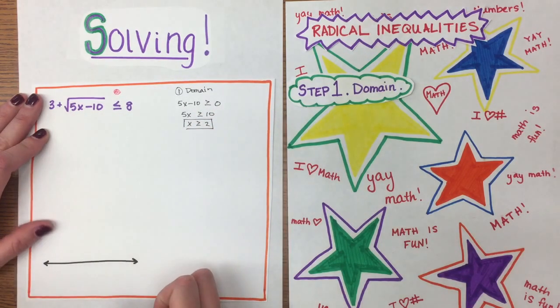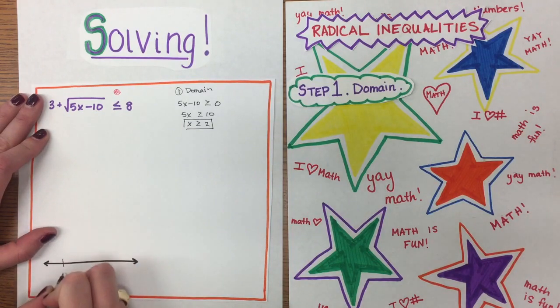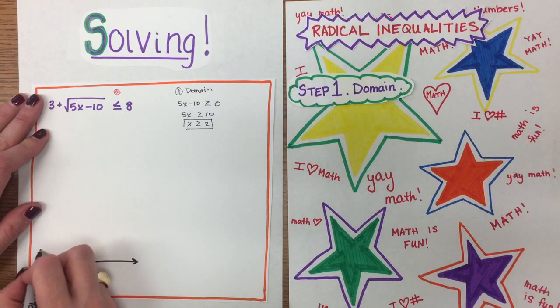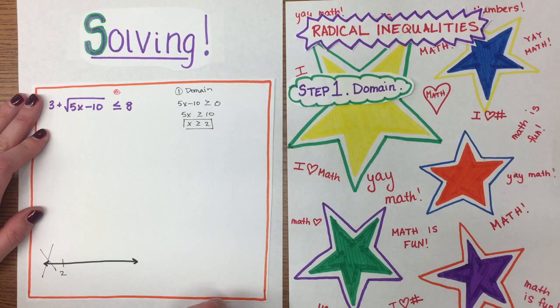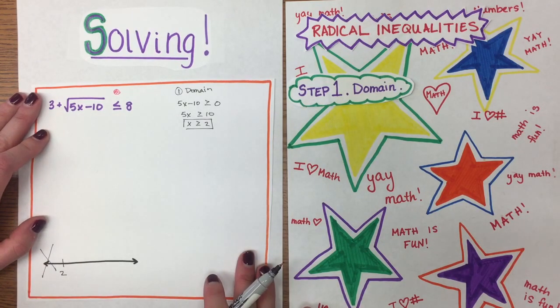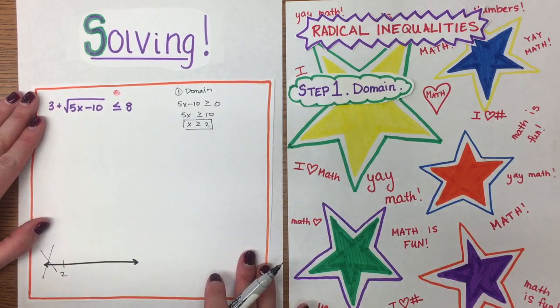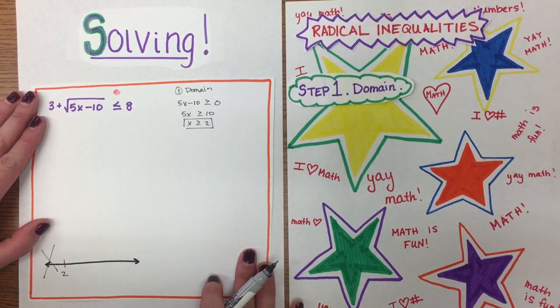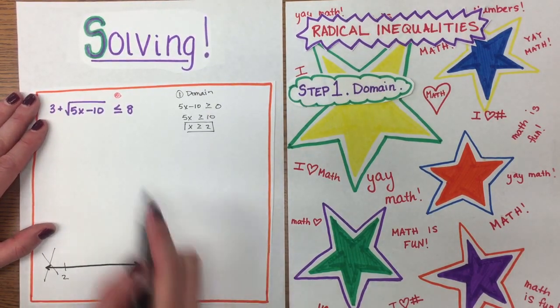This is my domain. That means that on my number line, I'm going to mark 2, and everything to the left of 2 is no good. X must be greater than or equal to 2. If it's less than 2, something's gone wrong and I can't get a solution. My graph doesn't exist. This function doesn't exist.